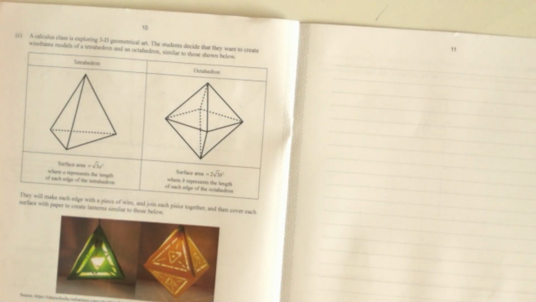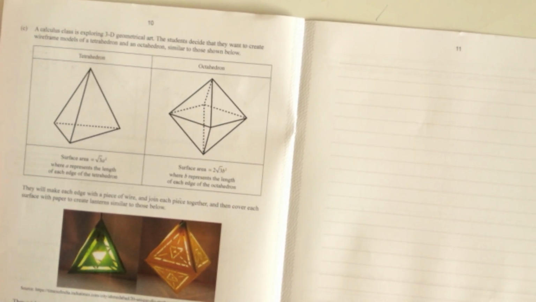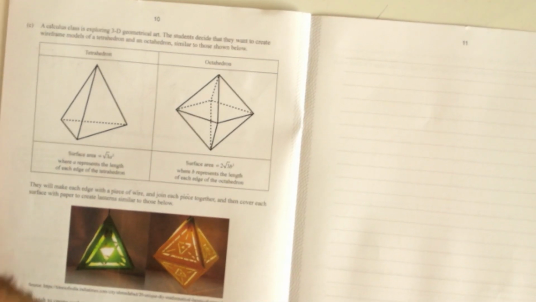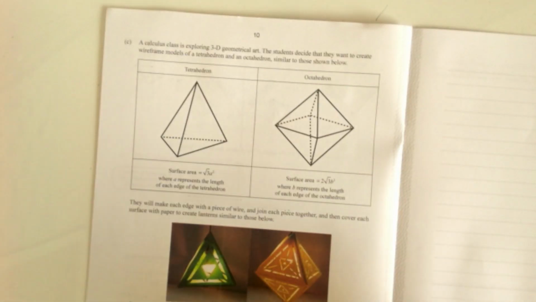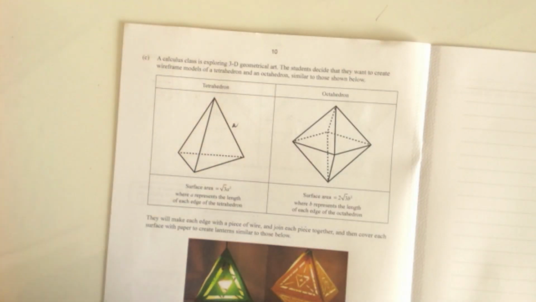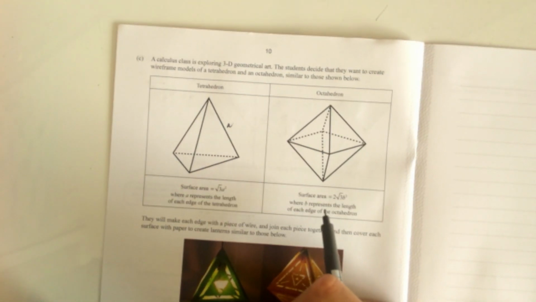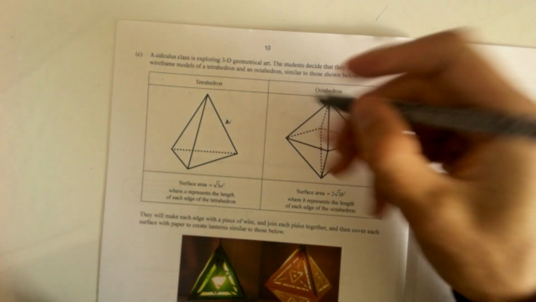A calculus class is exploring 3D geometrical art. Yeah, boy, I want to be in that class. The students decide that they want to create wireframe models of a tetrahedron and an octahedron similar to those shown below. Man, if my students wanted to do this, I would be keen to help them out. Where a represents the length of each edge of the tetrahedron, where b represents the length of each edge of the octahedron.